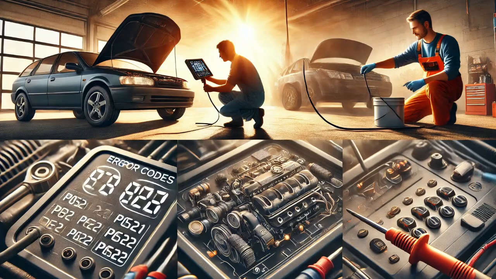Today, I worked on a vehicle where the customer reported that the check engine light was on. To identify the issue, I connected a scan tool and it revealed 3 fault codes.